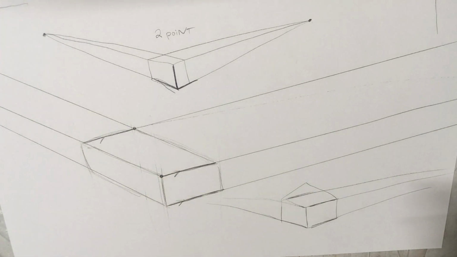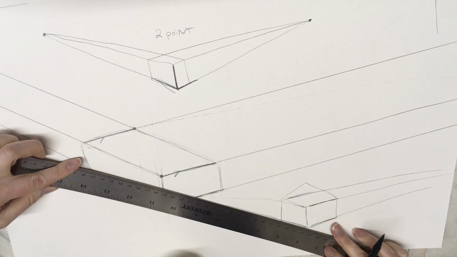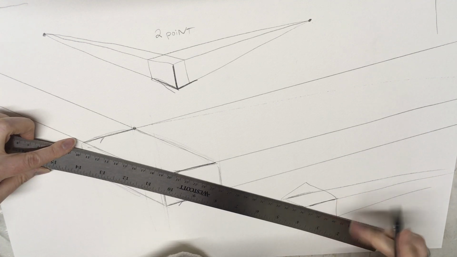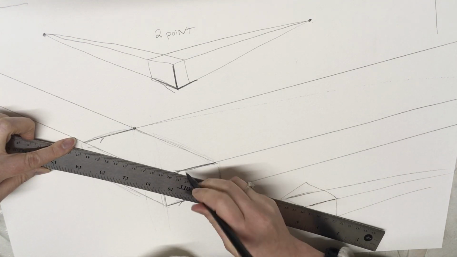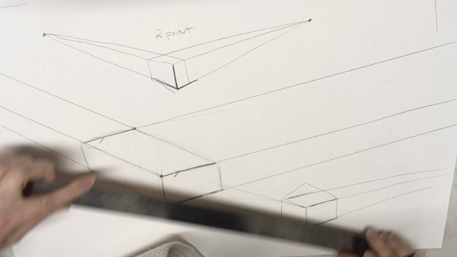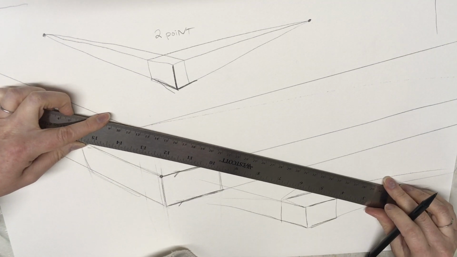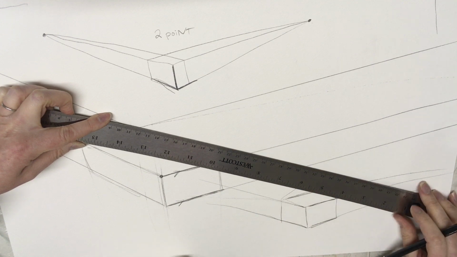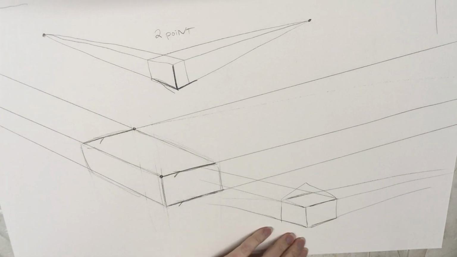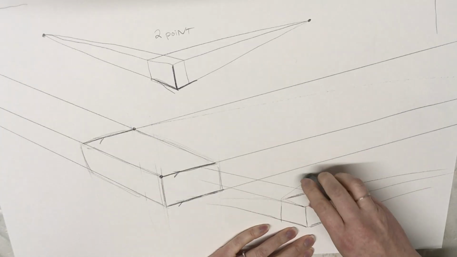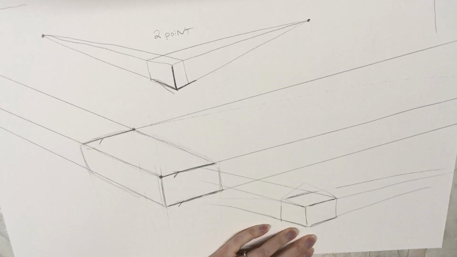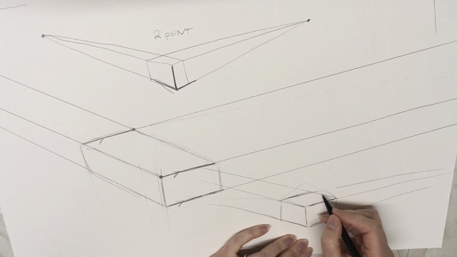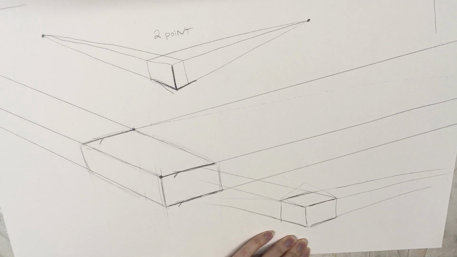Let's correct that. So this is another great reason to use a ruler. Better. And there we go. So those are my old incorrect lines. These are my new ones. Makes much more sense now.